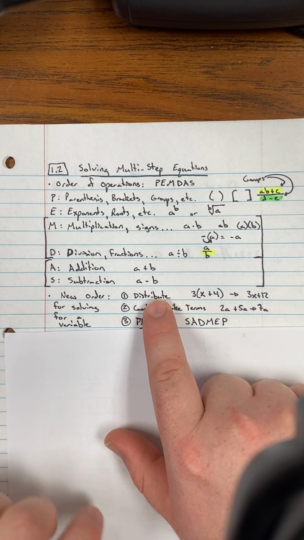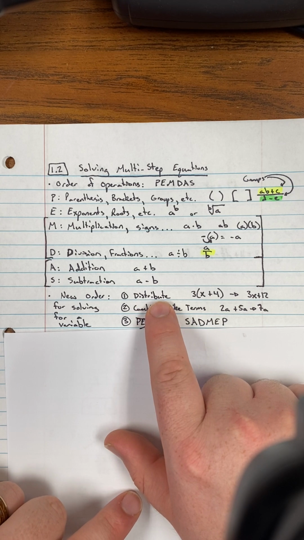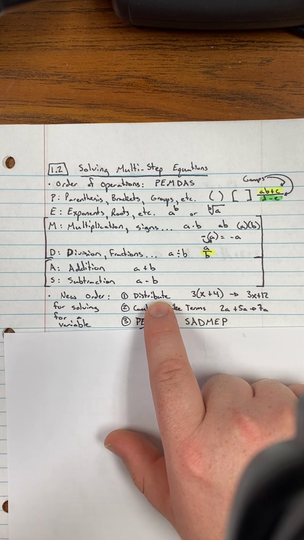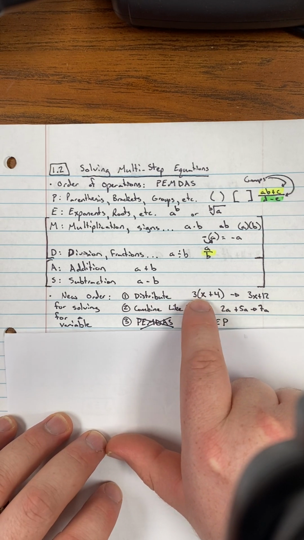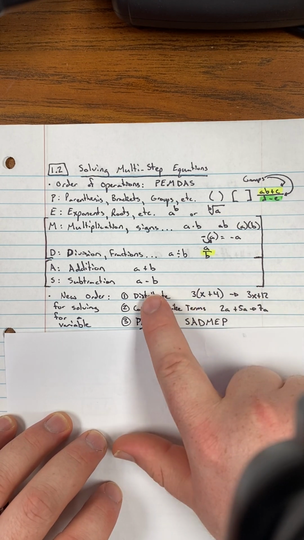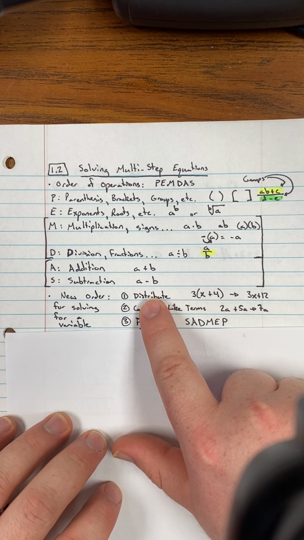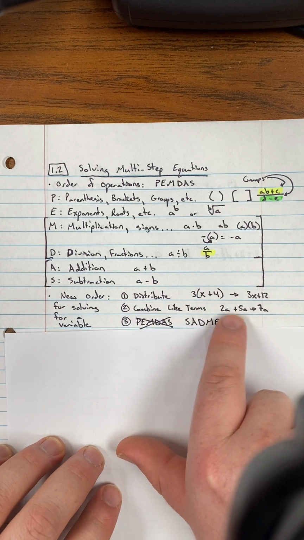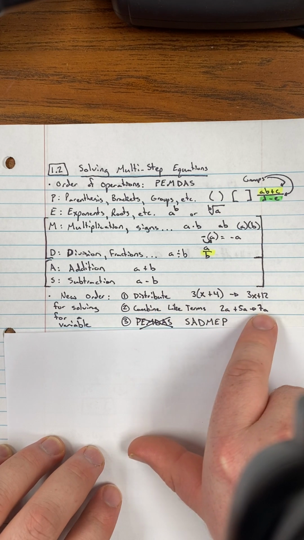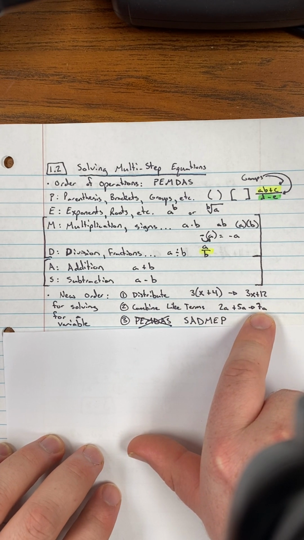So the first thing that we look for is any steps of the distributive method. So if we see a number out in front of a parentheses, we're going to distribute that number first. So that's actually going to be our first step we do for all of these types of problems. Then the next thing we're going to do is combine like terms. So if there's like terms to be combined, we're going to go ahead and put them together, right?